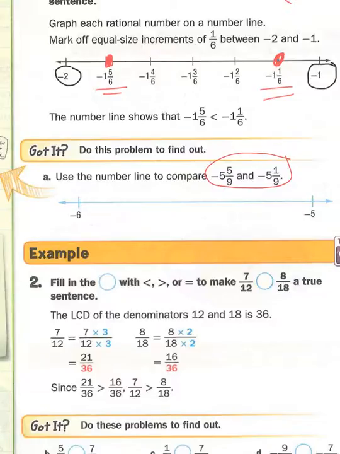Whatever that denominator is that you're working with, what you're going to want to do is take one number less than that, and that's how many dashes, or tick marks, that you're going to need to put between the two whole numbers. So here's what I mean. In this case, our denominator is 9. So between the -6 and -5 on our number line, we need to put 8 little tick marks. 1, 2, 3, 4, 5, 6, 7, 8.